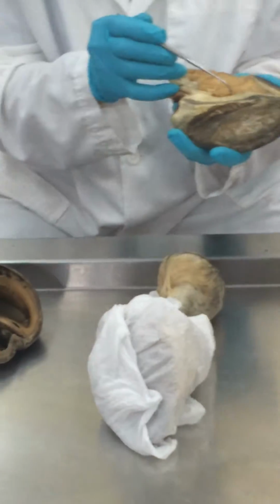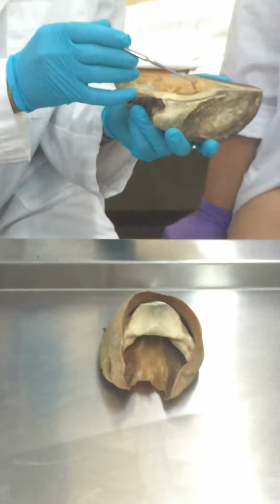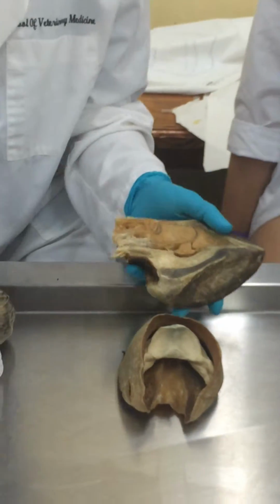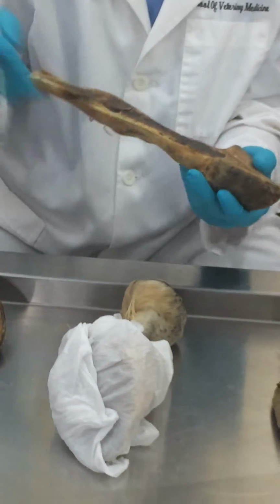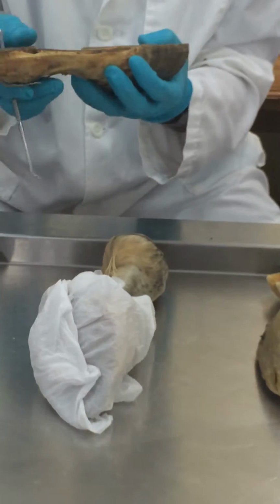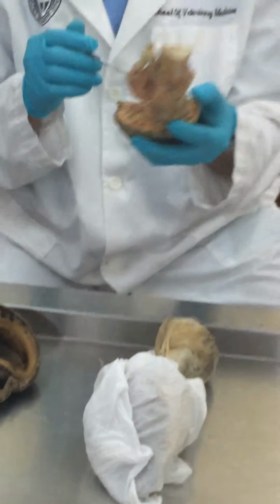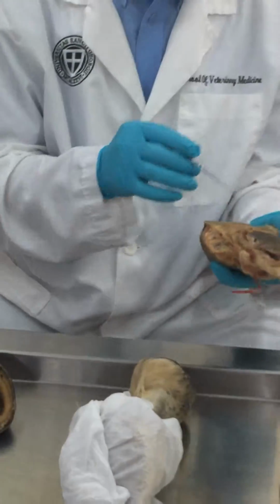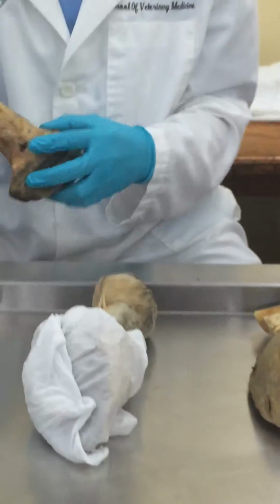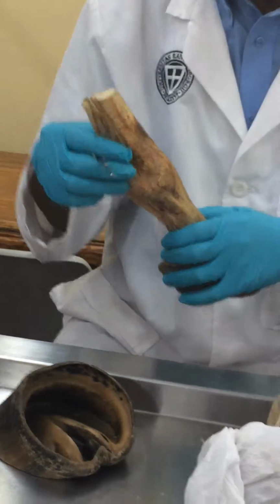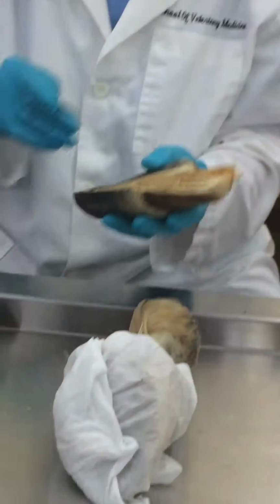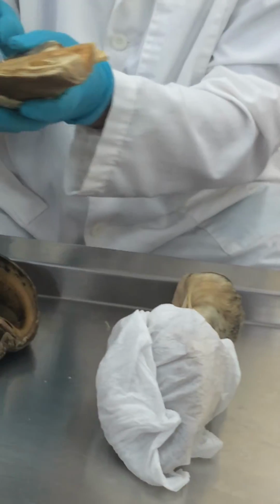Then we have that ligament there, very short. What do you call that ligament? Distal sesamoid impar. Okay, why is it called impar? There's only one. Yes, not pair. But that is a very small ligament.